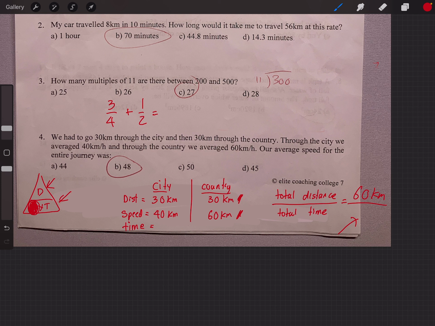That's going to be 3 over 4, we can keep the first fraction, plus 2 over 4. Let's change a half into 2/4, so they both have the same denominator. So now we have 5 over 4, 5 over 4 of an hour. So just leave it as 5 on 4 here.